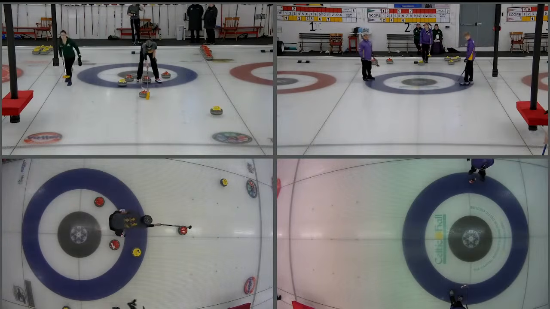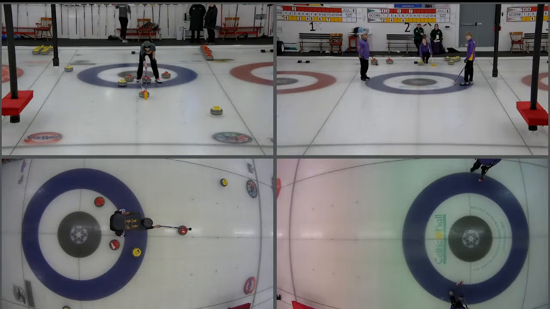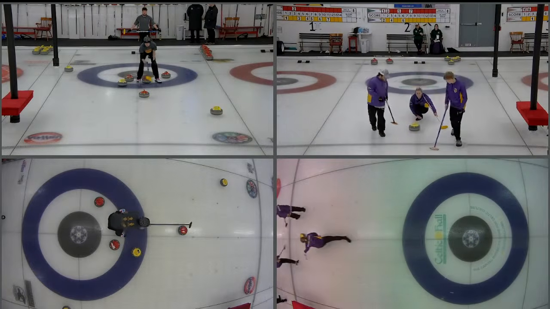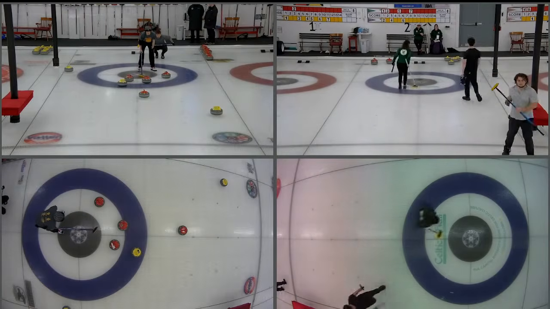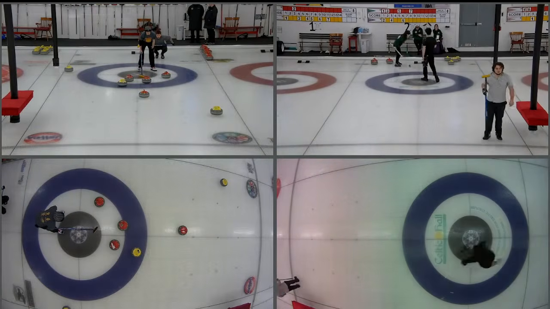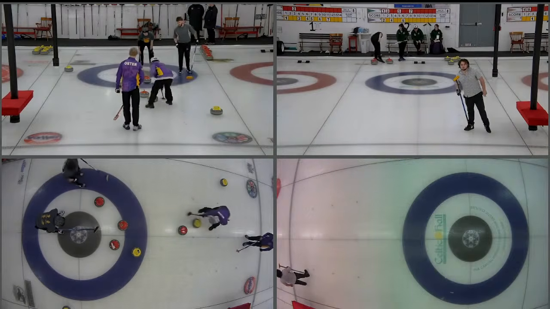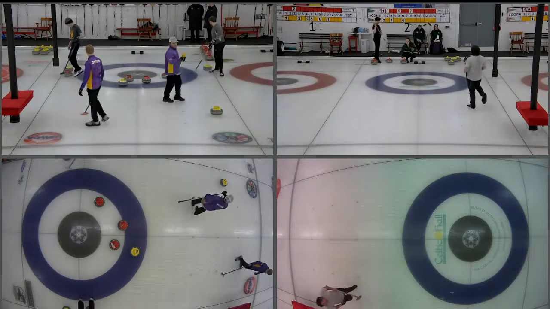I think Stevens Point has elected that they need to open up this middle. Perhaps a run back double. Try and eliminate a red stone, move that guard out of the way, get some options. Need to score 2 to tie. If we do tie, we go to an extra end. This rock is just drifting on him. And they peeled the guard. That's okay. Got it out of the way.